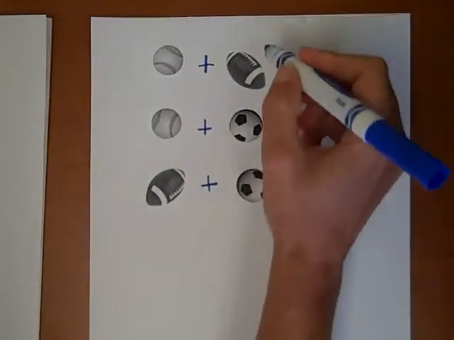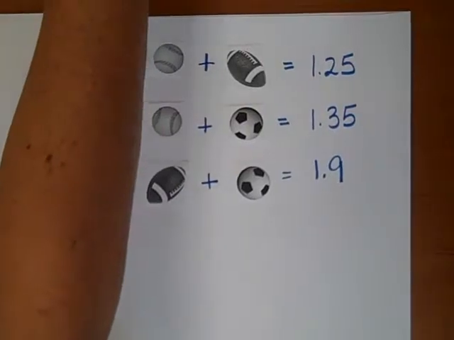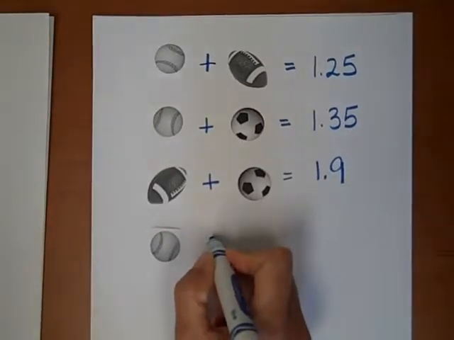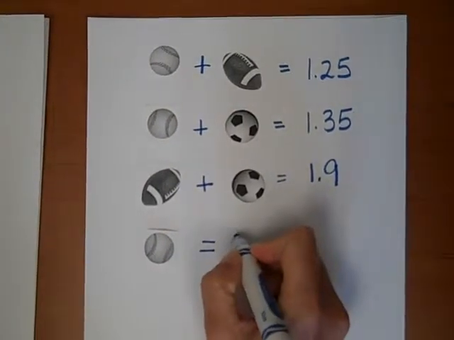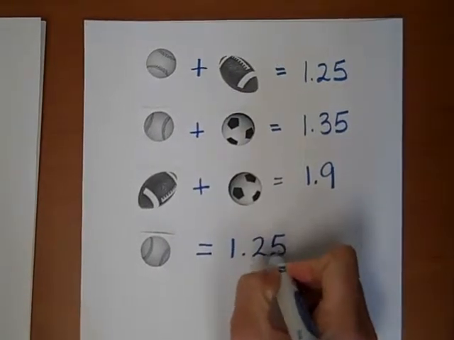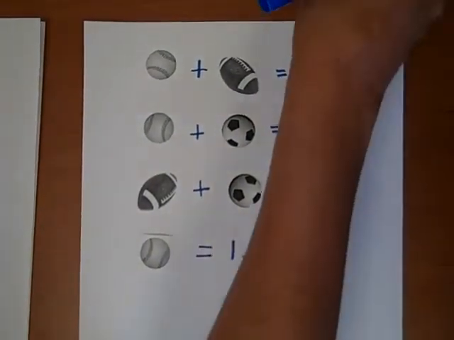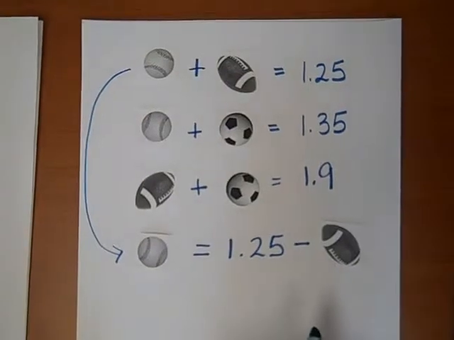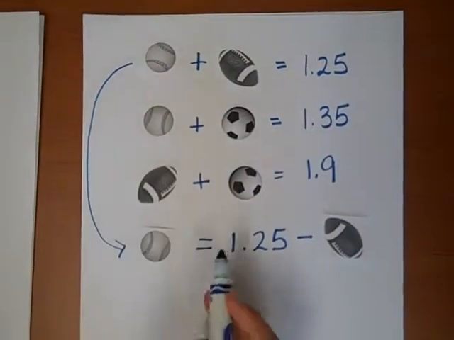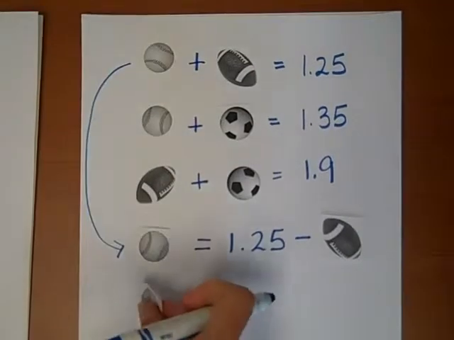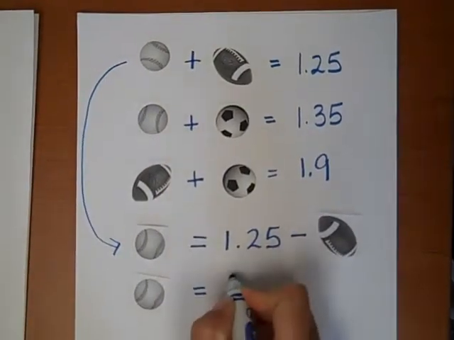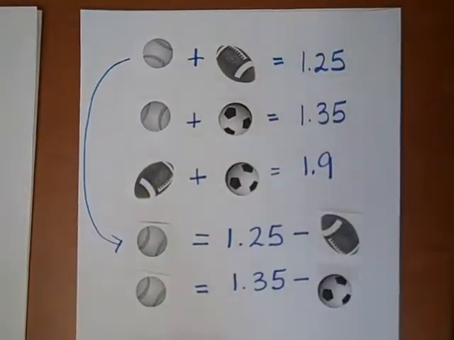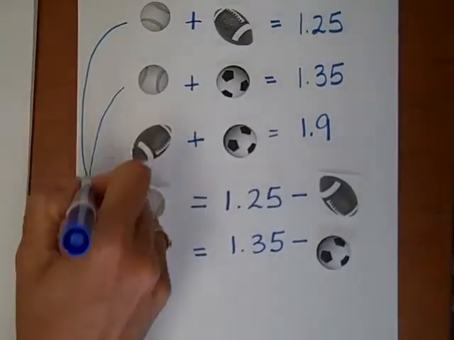So it's going to look like this. We have the baseball, and we subtract the football from here, and then we subtract the football from the other side. So the baseball is equal to 1.25 minus the football. So we went from here to here. Now let's do the next one in the same way. So the baseball is equal to 1.35 minus the soccer ball.